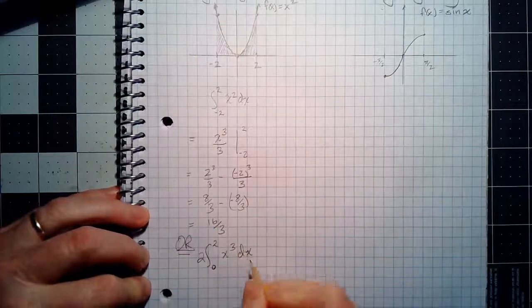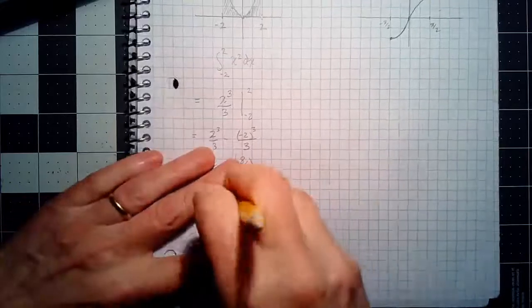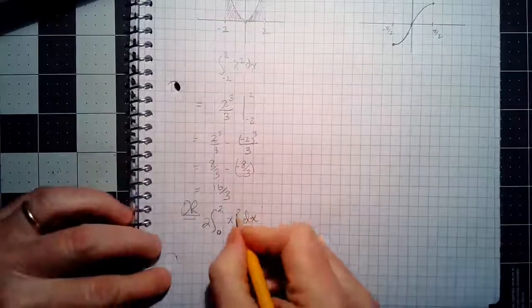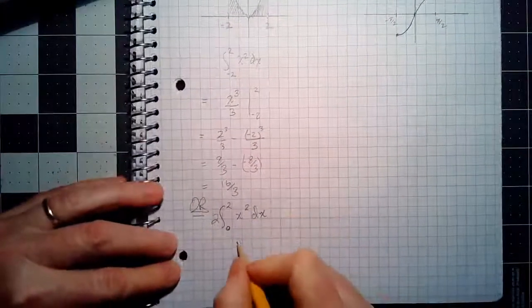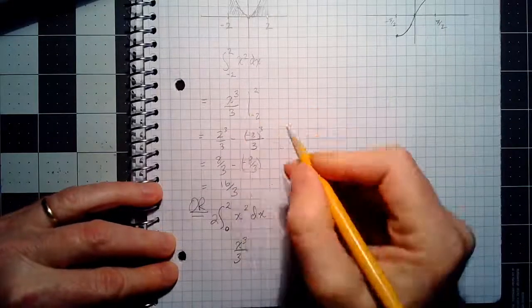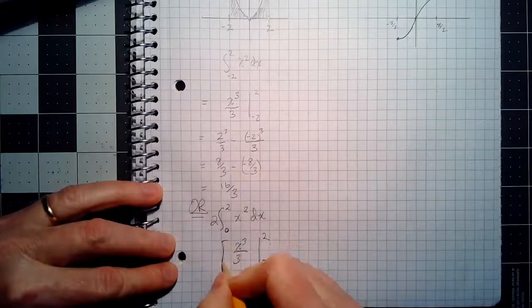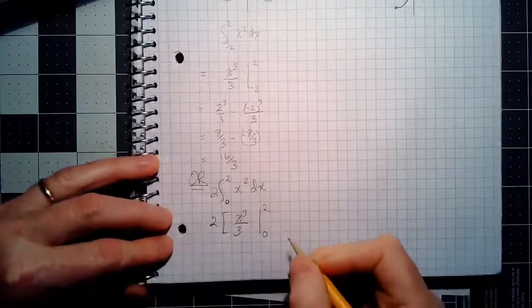So here's the reason that's a little bit advantageous. Oops, sorry, that should be an x squared right there. Sorry, everybody. So this would be x cubed over 3, just as it was there, but this time we're going from 0 to 2, and we're just going to double that answer.